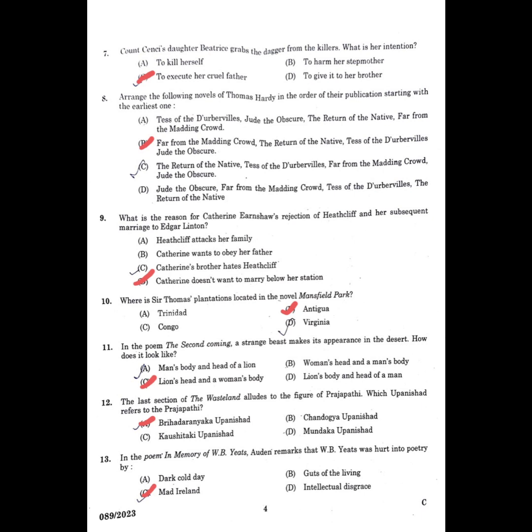11th question. In the poem The Second Coming, a strange beast makes its appearance in the desert. What does it look like? The beast had a lion's body and the head of a man. Option D is the correct answer. Question number 12. The last section of The Waste Land alludes to the figure of Prajapati. Which Upanishad refers to the Prajapati? Option A is the answer, Brihadaranyaka Upanishad.